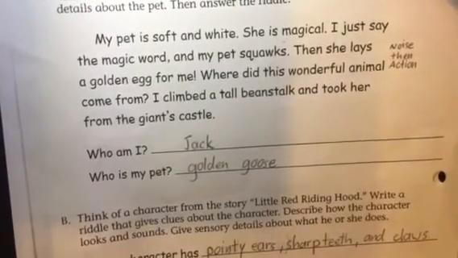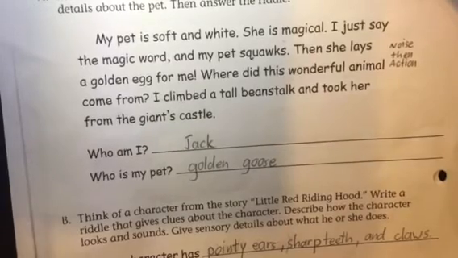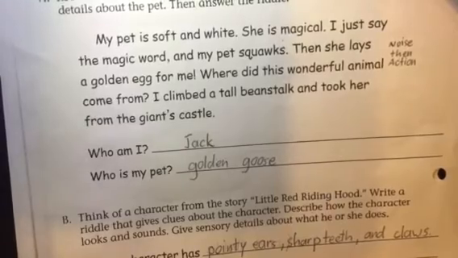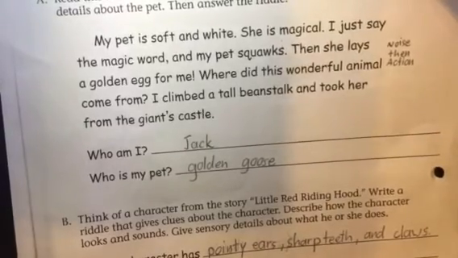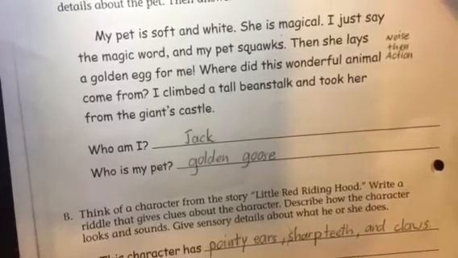Look at this one. My pet is soft and white. She is magical. I just say the magic word and my pet squawks. Then she lays a golden egg for me. Where did this wonderful animal come from? I climbed up a tall beanstalk and took her from the giant's castle.